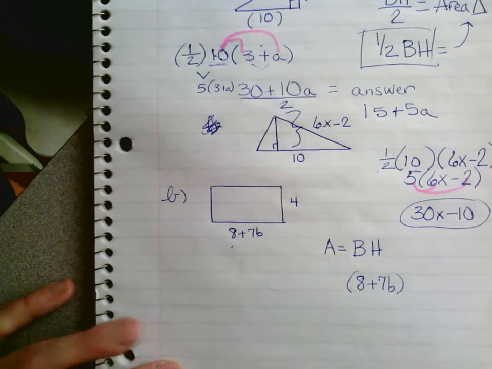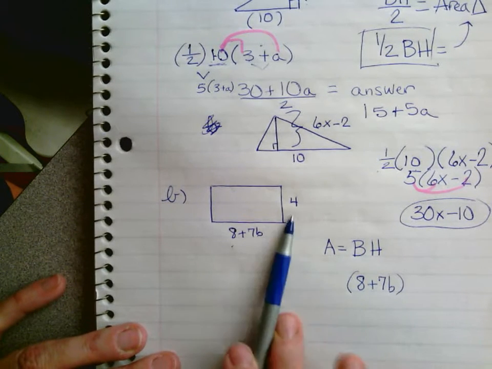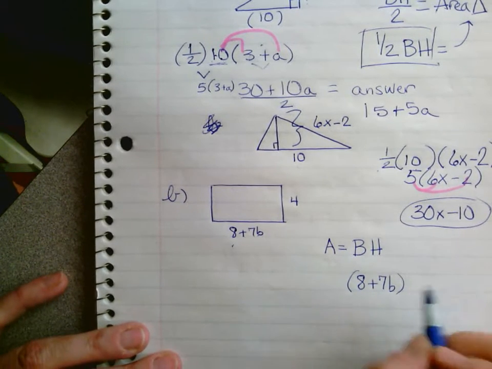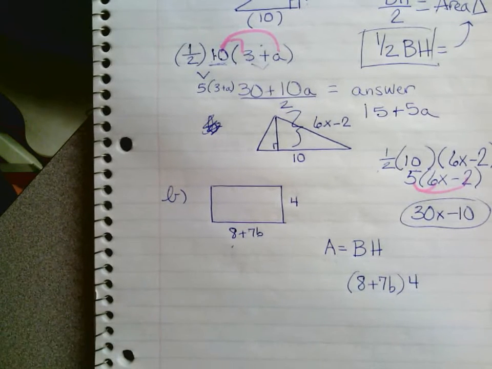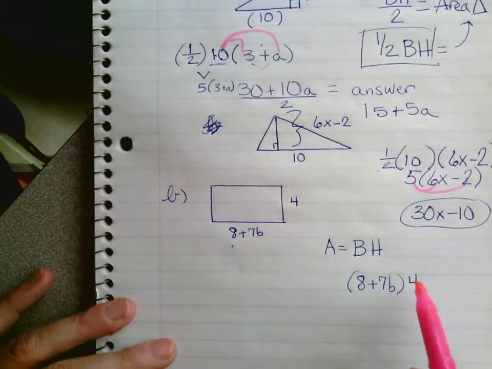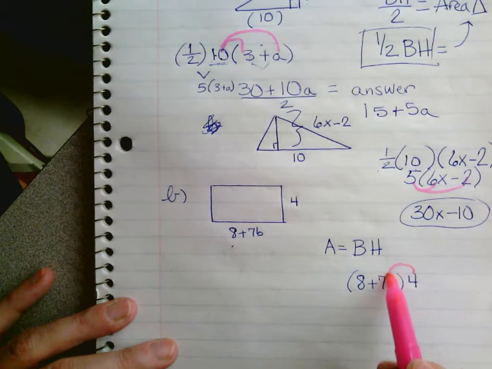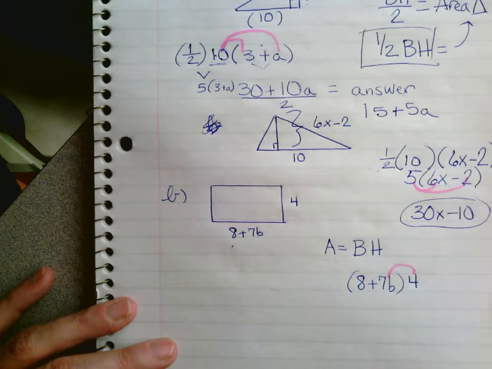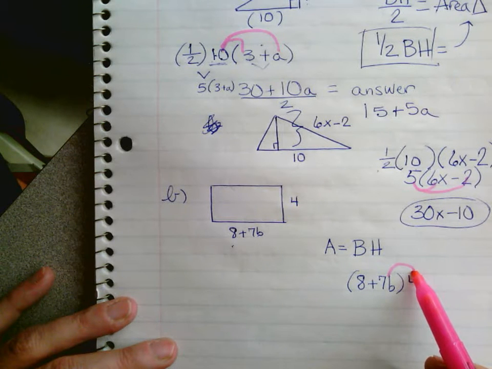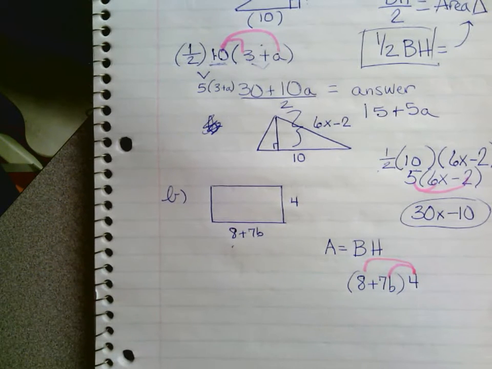What is the height? Can anyone see what the height is? Go ahead, Sarah. How will we find the answer, Chris? Multiply what by what? 7 what? And what else? 4 times? Awesome. Why don't you give me the answer to that?